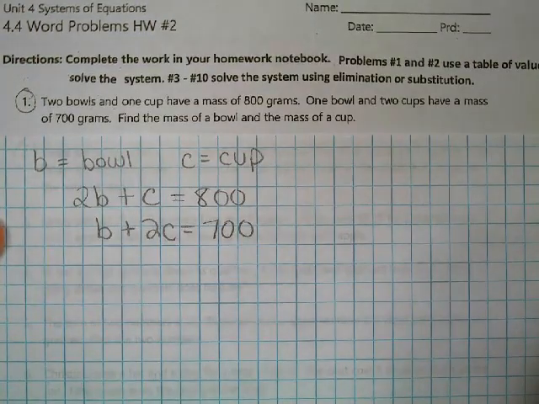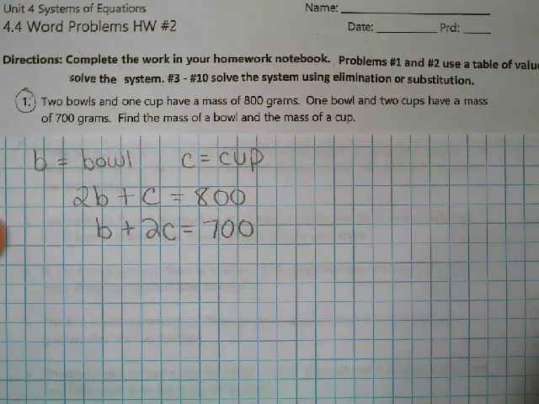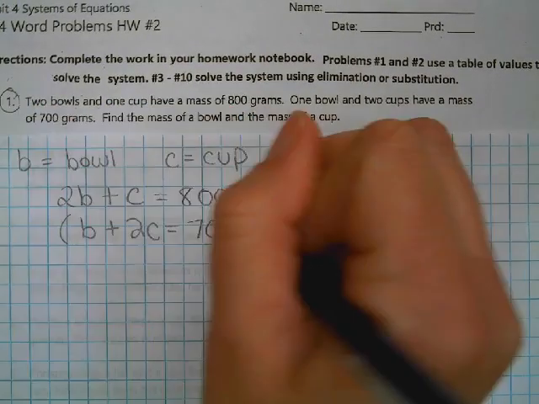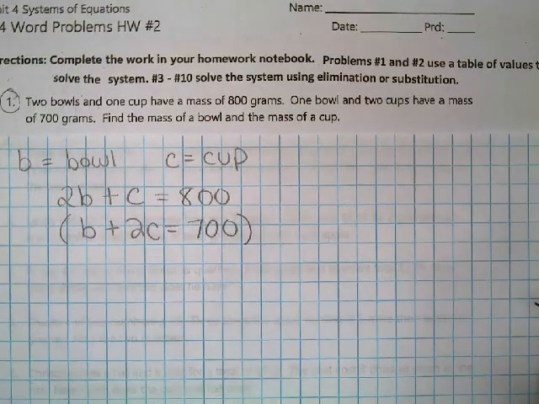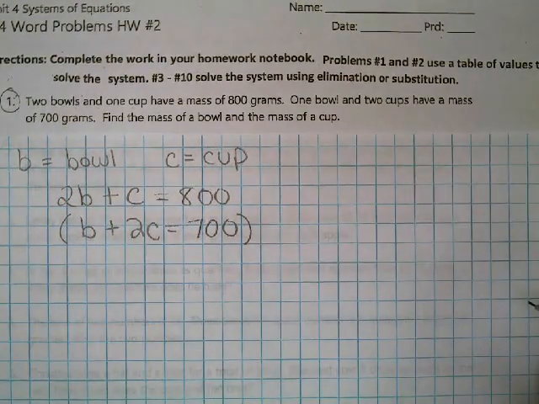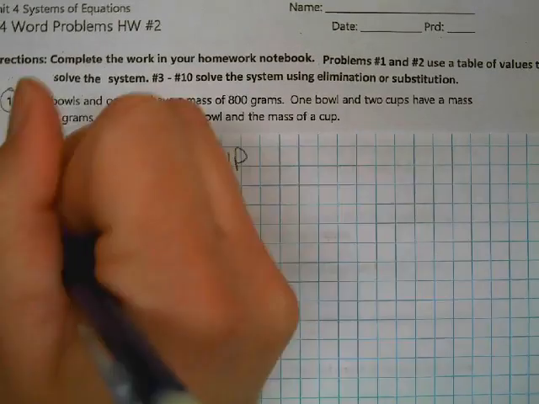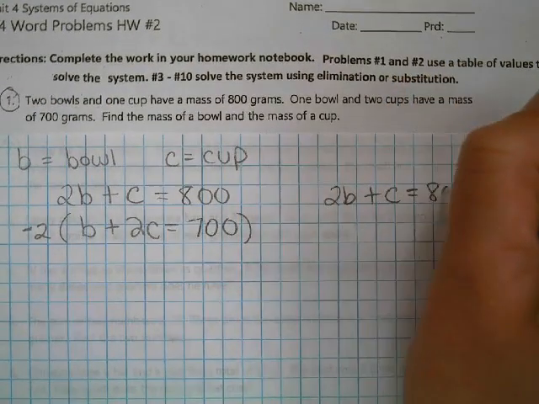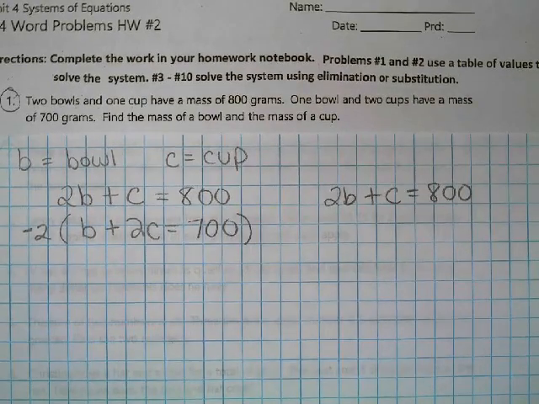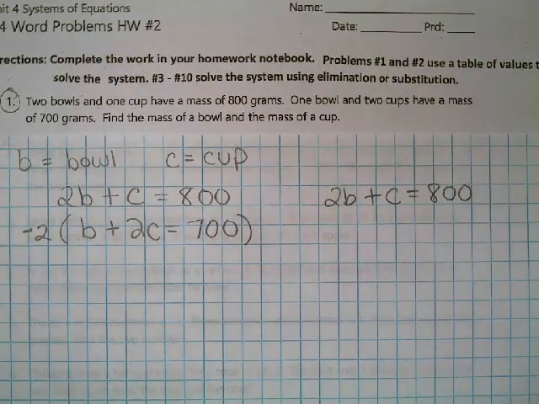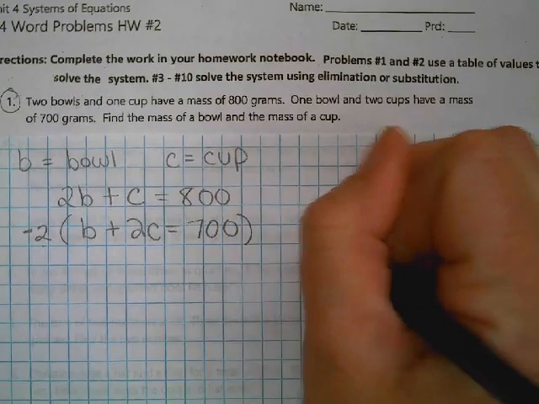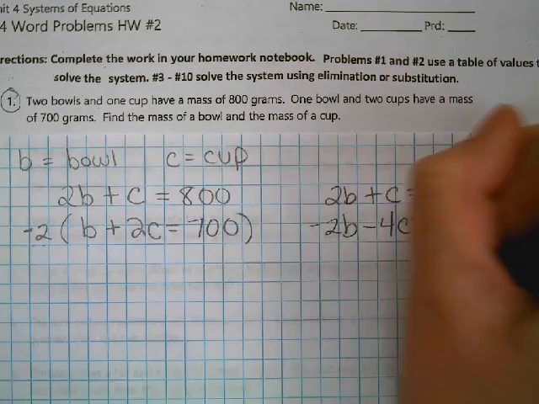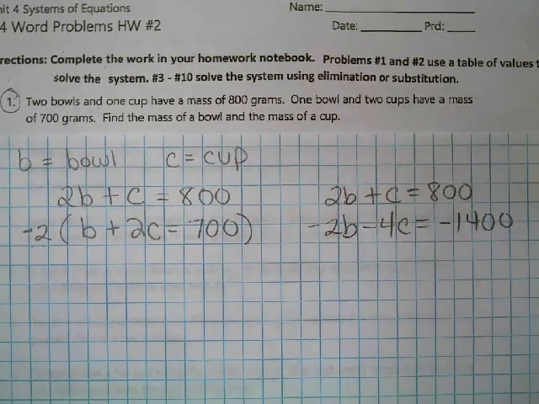And again, you could use any method you wish to solve this system. I'm going to solve it using elimination. So I'm going to multiply this second equation by -2. I'm going to keep the top equation and not do anything to it. But the bottom equation, if I multiply everything by -2, I get -2B, -4C, and -1400.